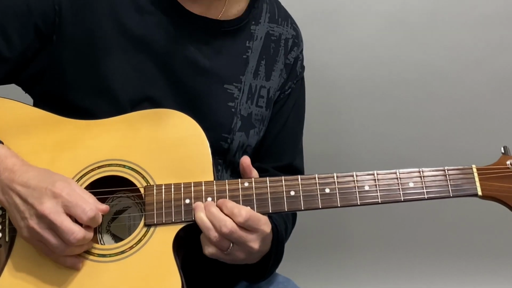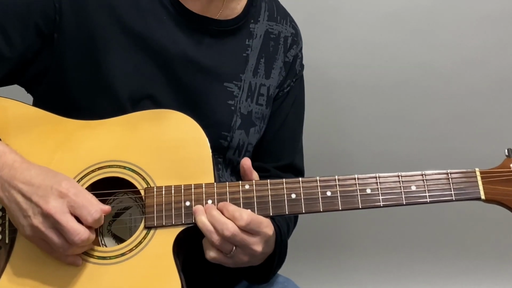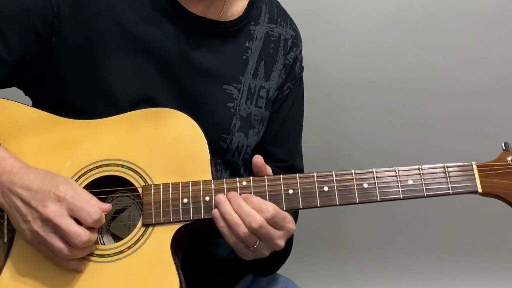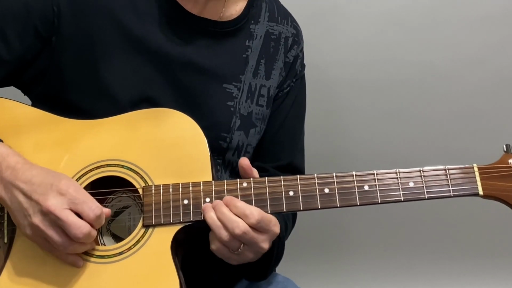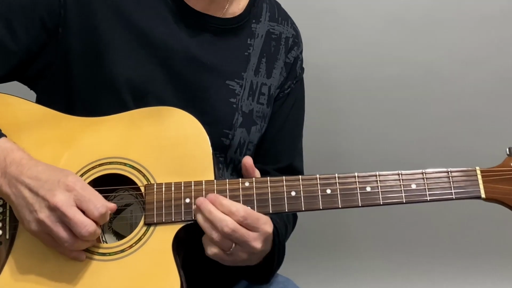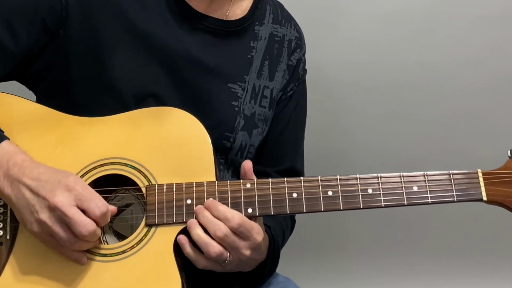Let's try one more note. Let's try this note right here. So how do we figure out what note that is? Okay, well we start with the 12th fret. We know that's a B. We know that's a C. That's a D. And there's our note right there. So it's going to be either a D sharp or an E flat.